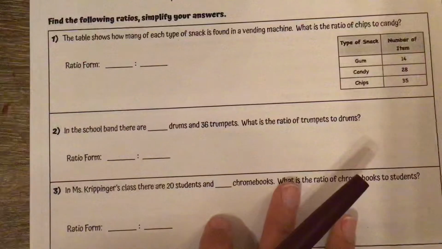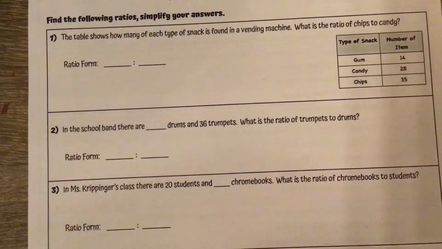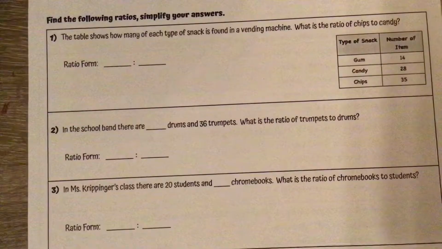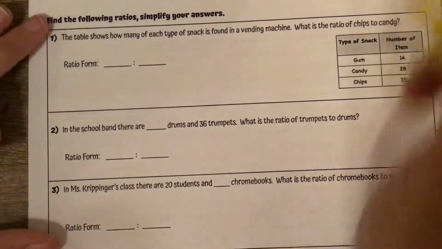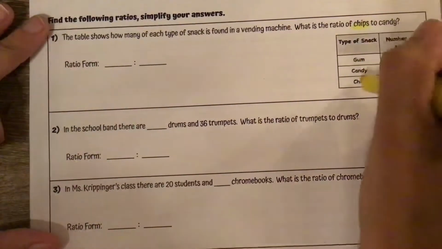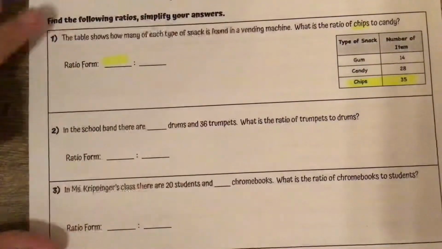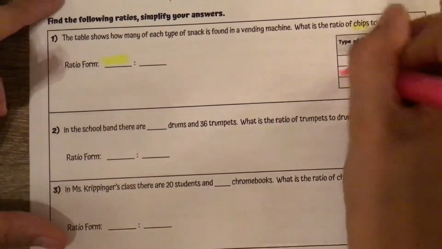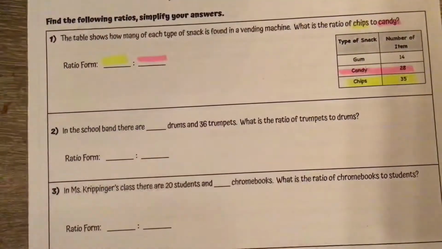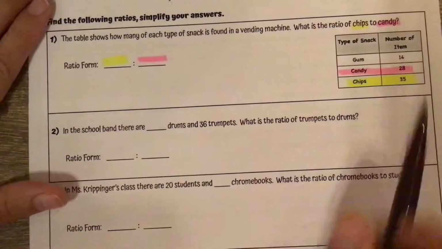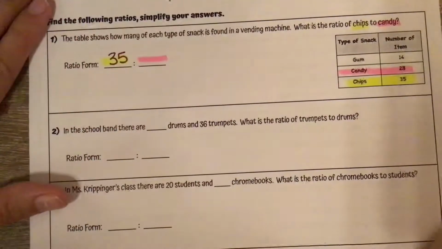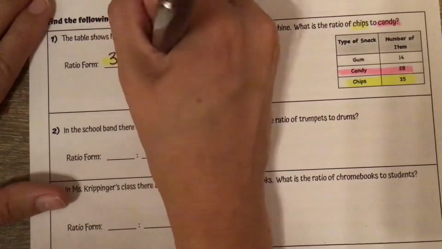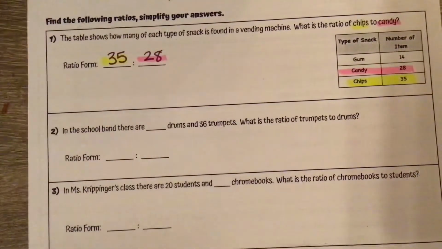So number 1, the table shows how many of each type of snack food is found in a vending machine. What is the ratio of chips to candy? So first off, chips is first. I'm going to highlight that in one color. That needs to go first in my ratio. Candy is second. I'm going to highlight the value for that. That needs to go second in my ratio. So there are 35 chips to 28 candies. Just like we did with fractions, we're going to simplify.